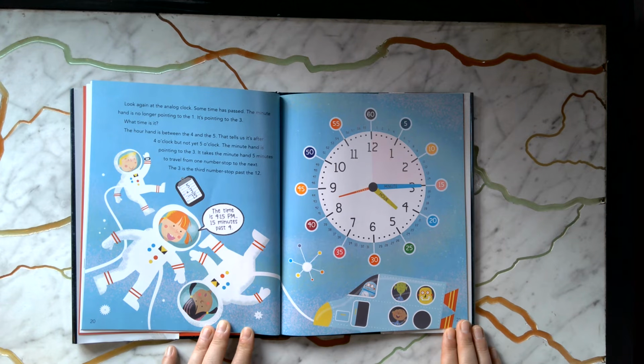The minute hand is pointing to the 3. It takes the minute hand 5 minutes to travel from one number stop to the next. The 3 is the third number stop past the 12.